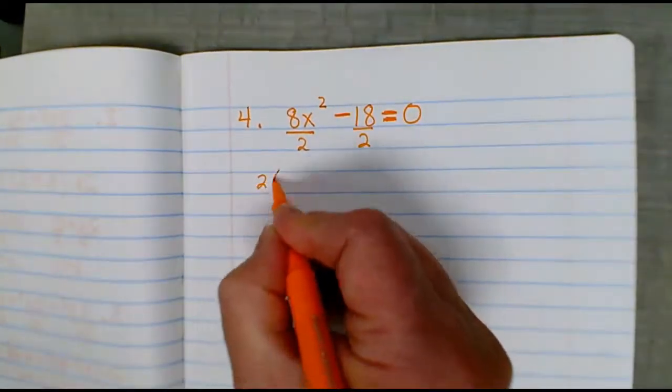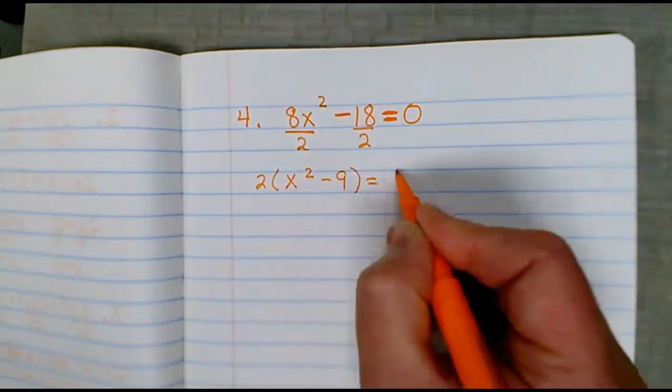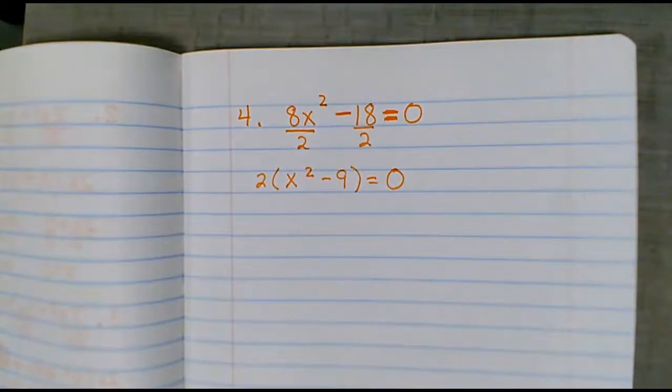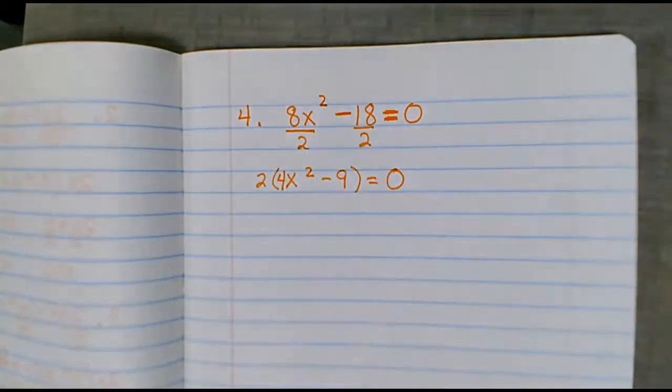So this is going to be x squared minus 9 equals 0. Oh, thank you. Should be 4x squared. After you factor out the GCF of 2, you have a binomial.